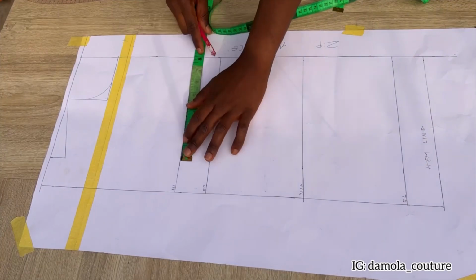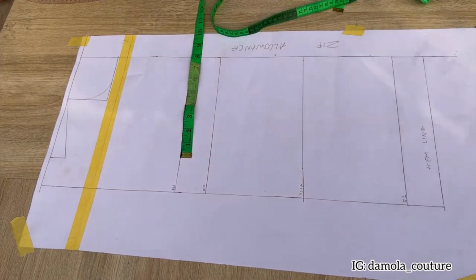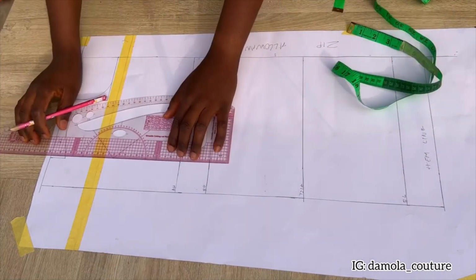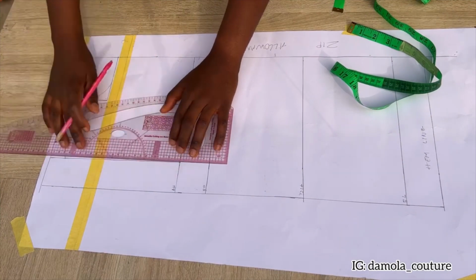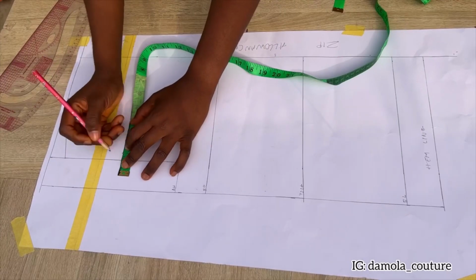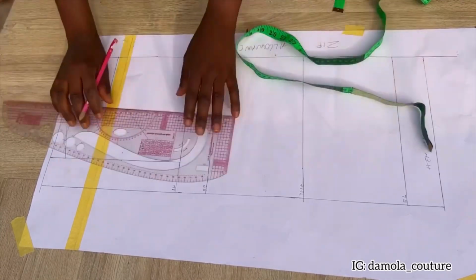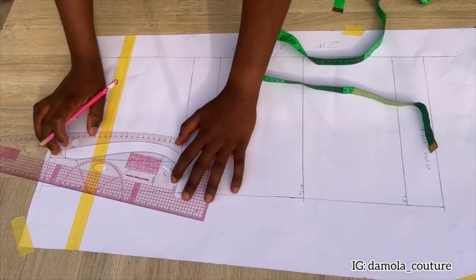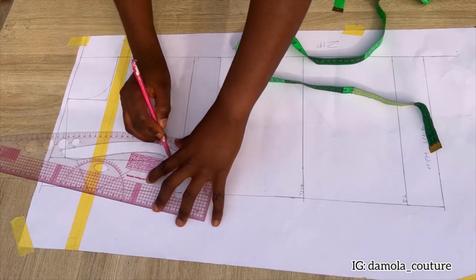Then I'm going to go ahead and input my shoulder measurement on my armhole line, and I'm going to mark a straight line. Now the difference between the armhole for the back and for the front is that after getting my midpoint, I'm going to go in by half an inch, and I'm going to take my bust measurement and I'll connect it back to that half inch and back to my shoulder slope.